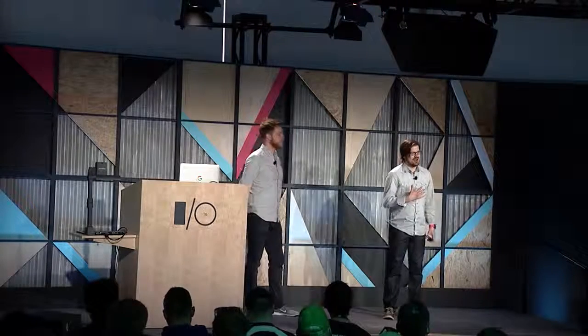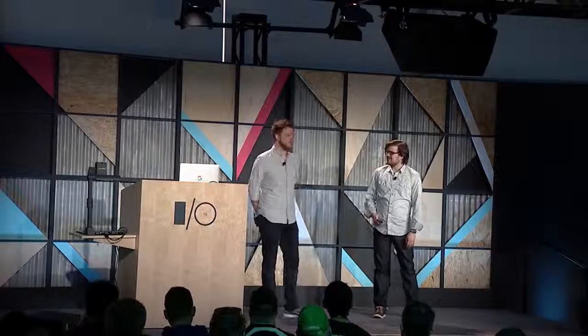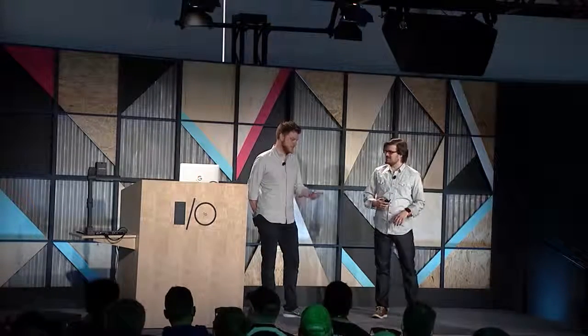My name is Dan Sandler. I'm the lead engineer on the Android System UI team, which is all the stuff you can see on the screen that's not any other app. And I'm Alex Hills. I'm an engineer on the Wear System UI team, which has the exact same description. But smaller and attached to your body.